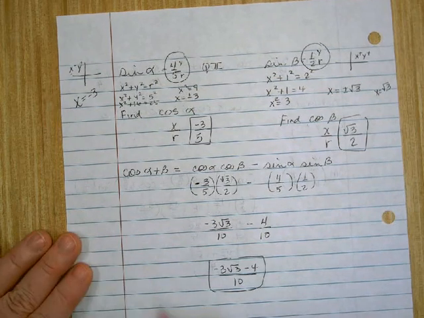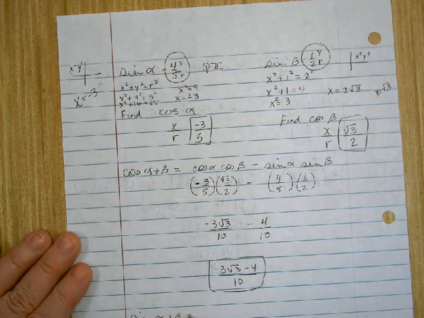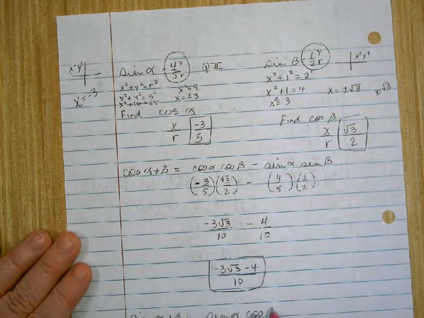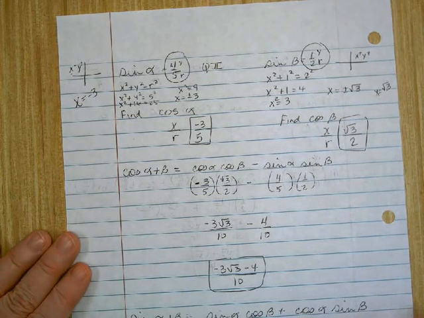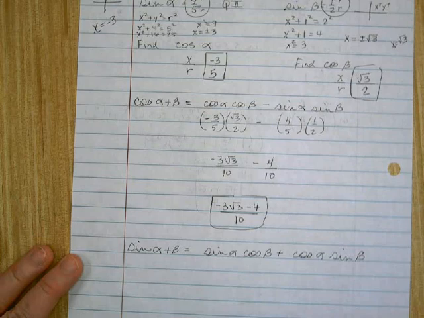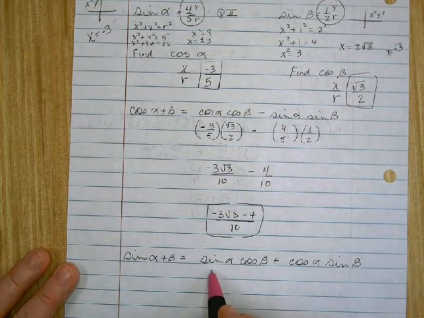They also want you to find the sine of alpha plus beta. That formula is sine alpha cosine beta plus cosine alpha sine beta. So I'll plug in. I've got all my values here. Sine of alpha is 4/5.